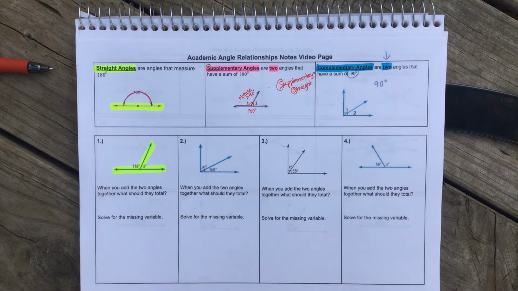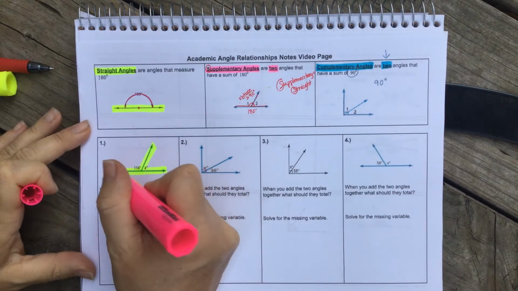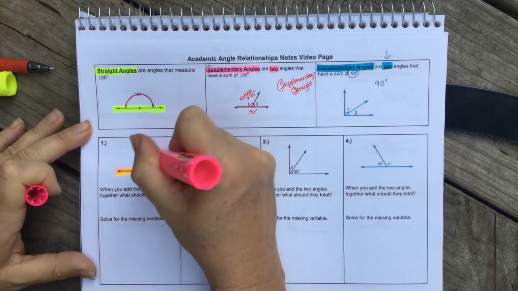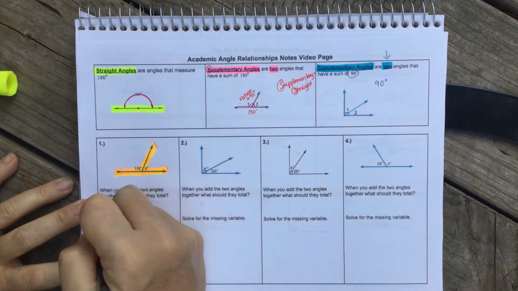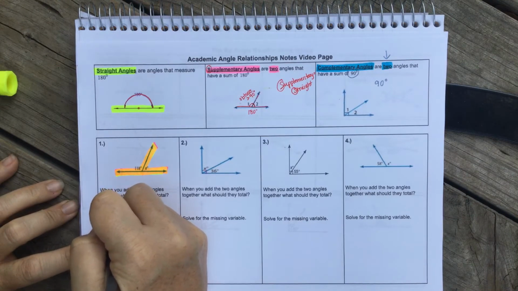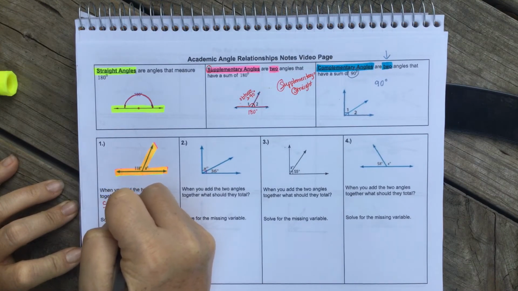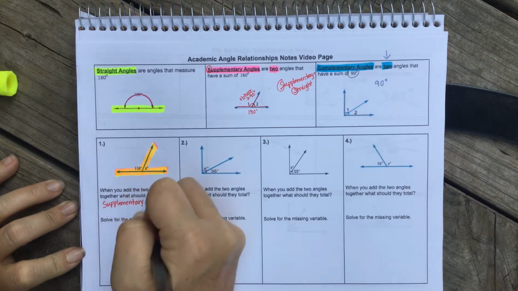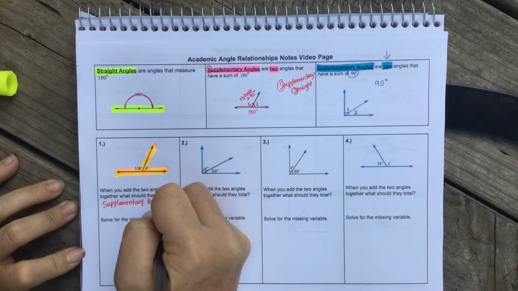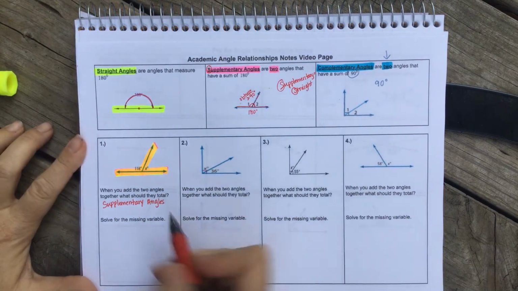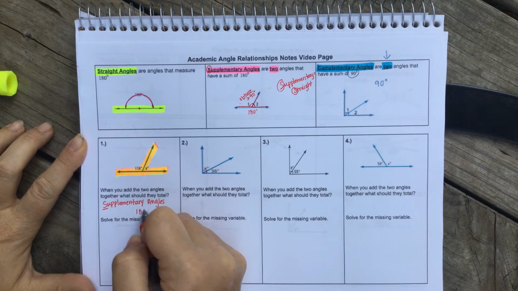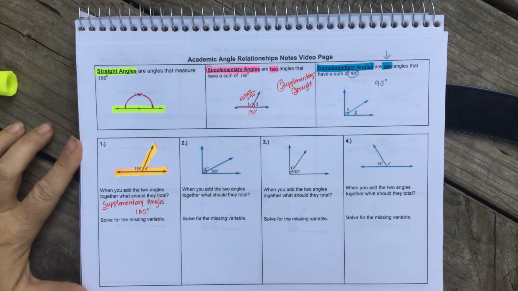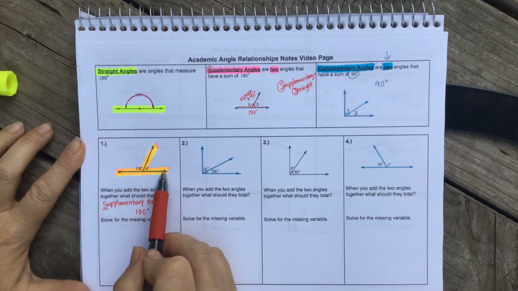So now I have two separate angles, and if I have two separate angles that make a straight line, I actually have a supplementary set of angles. Because they form that straight line, they are supplementary, and together they form 180 degrees.